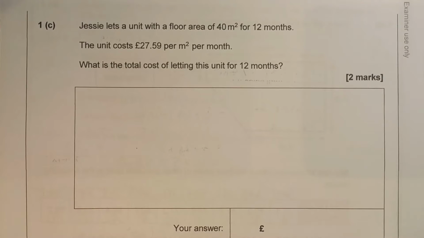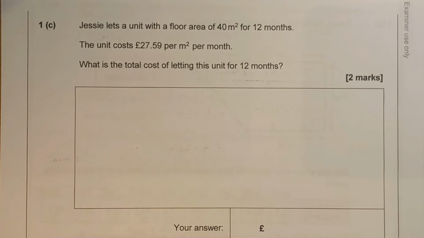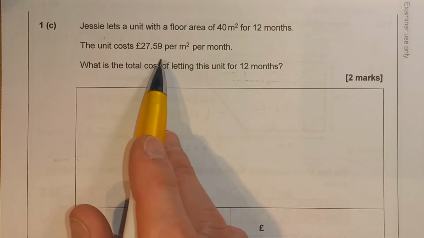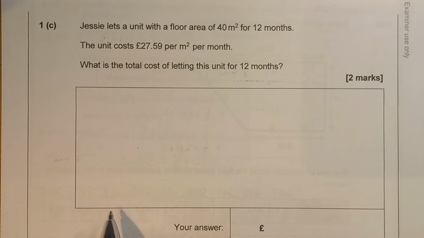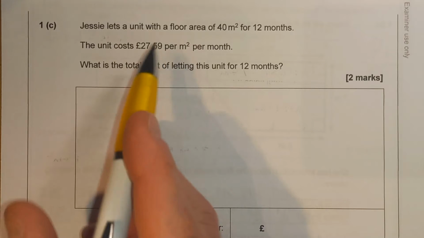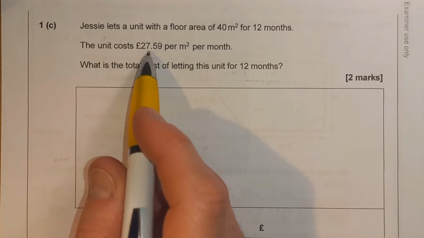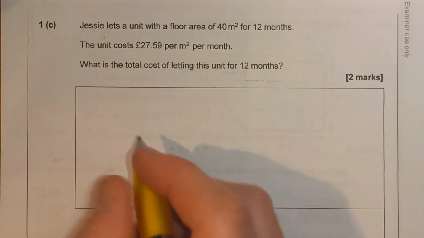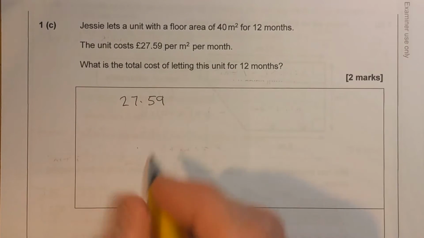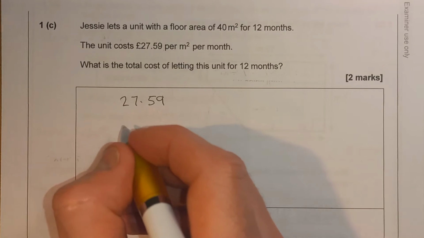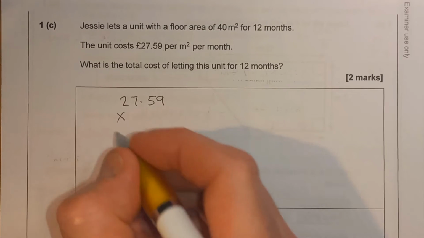Okay, question 1C. Jessie lets a unit with a floor area of 40 metres squared for 12 months. The unit costs £27.59 per metre squared per month. What's the total cost of letting this unit for 12 months? Okay, so what we can do, if we work out how much it costs for 1 month, well, what that would be is £27.59 per metre squared. So that's going to be multiplying it by 40.